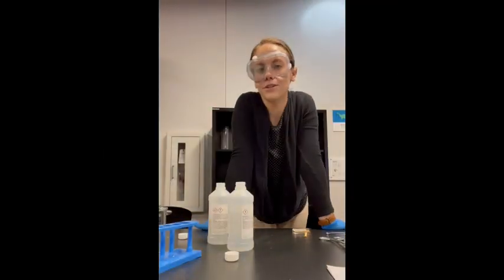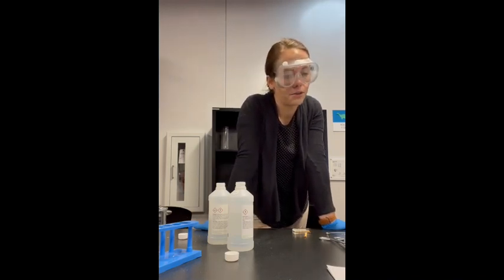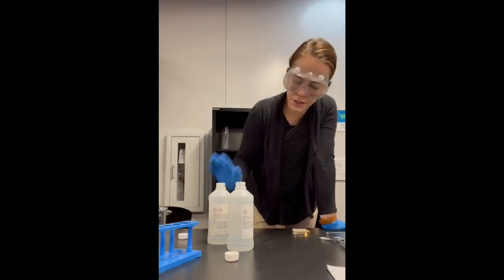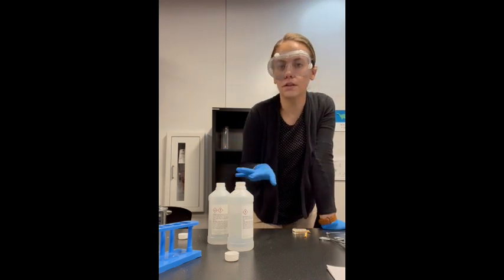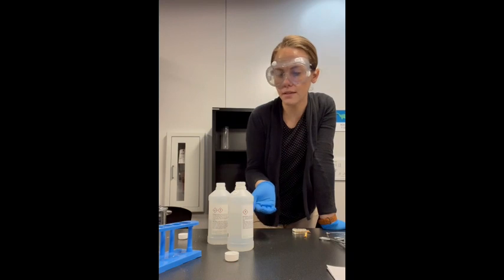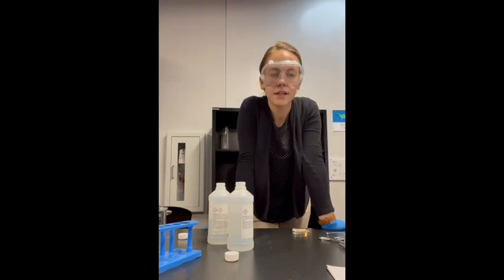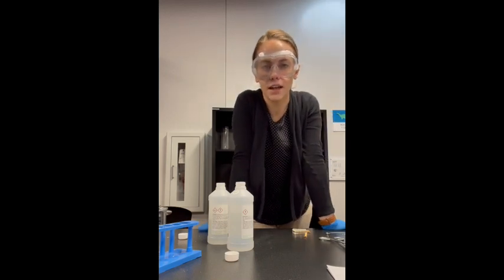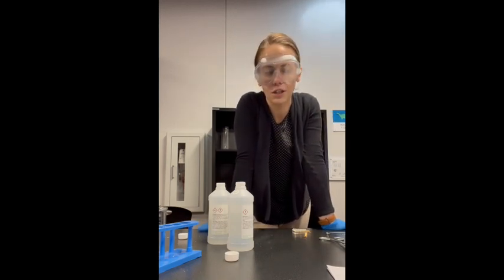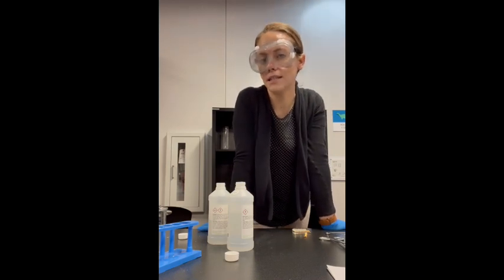Okay, the last one we're gonna do is our neutralization reaction. These are our two chemicals that we're going to mix together. We've got sodium hydroxide, which is a base, and we've got hydrochloric acid, which is obviously an acid. You can tell on your paper that HCl is an acid because it starts with hydrogen. You can tell that NaOH is a base because it ends in hydroxide.